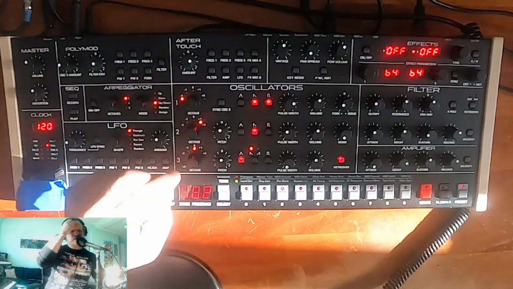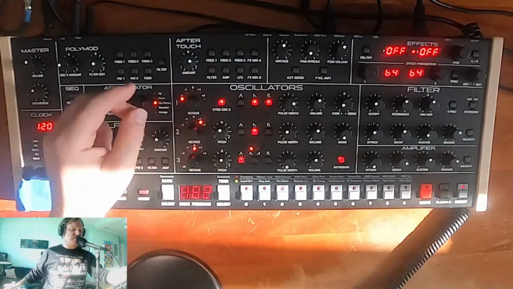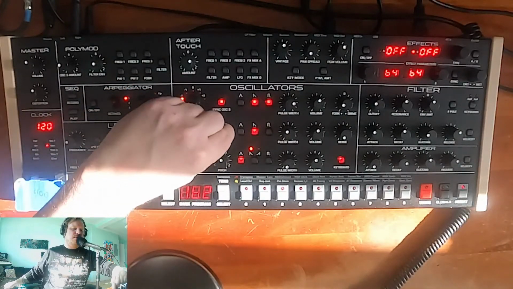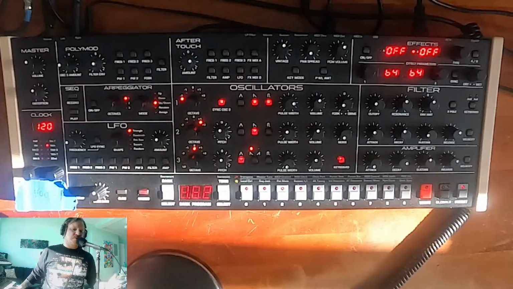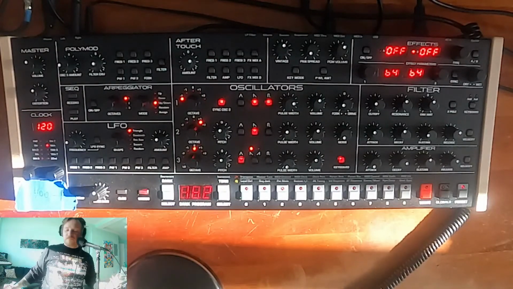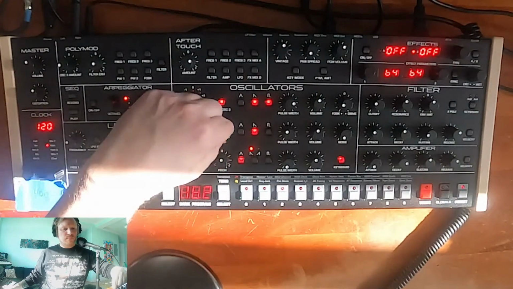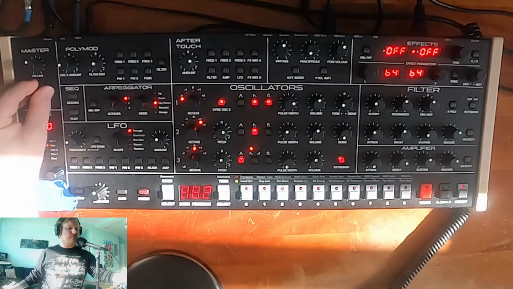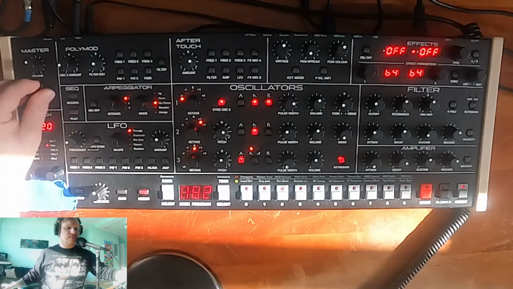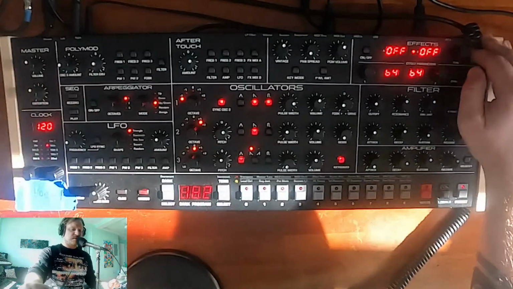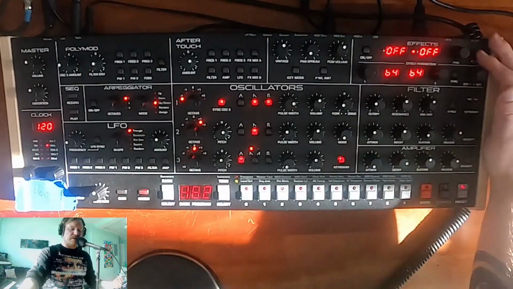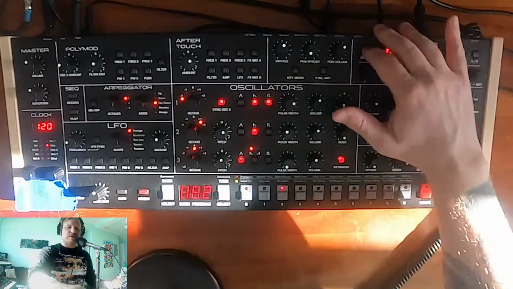Let's try working with the sync oscillator too. We haven't really messed around with that. So that gives you sort of this hard sync vibe. This just screams for, it's already giving us a kind of ring modulated sound.